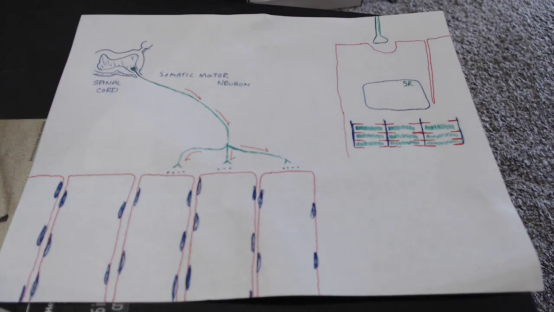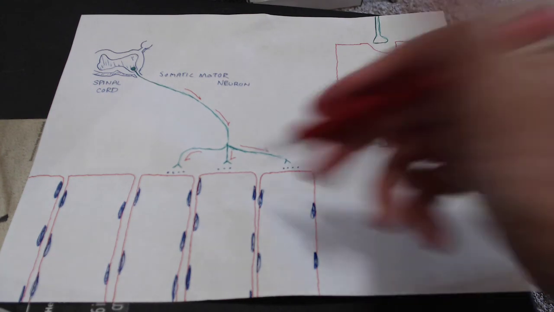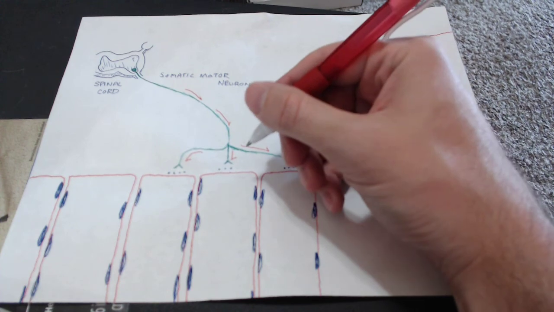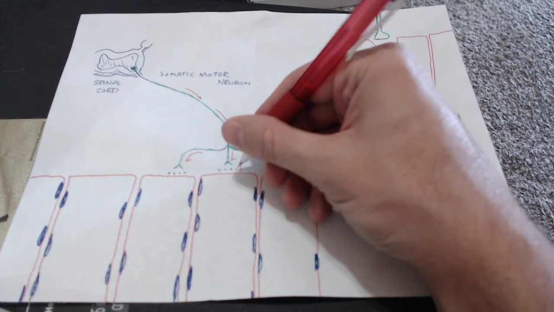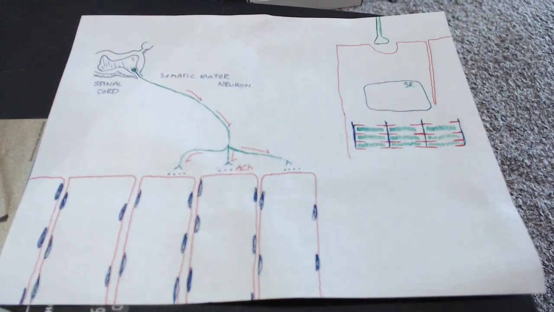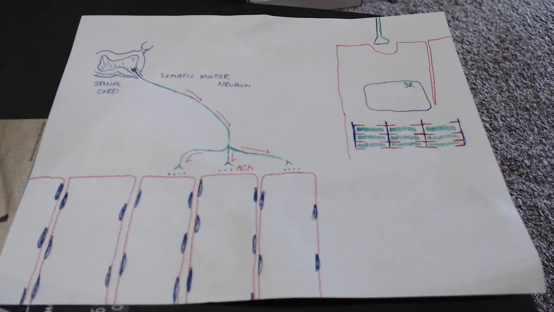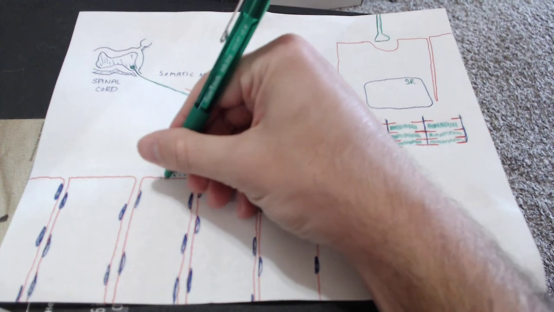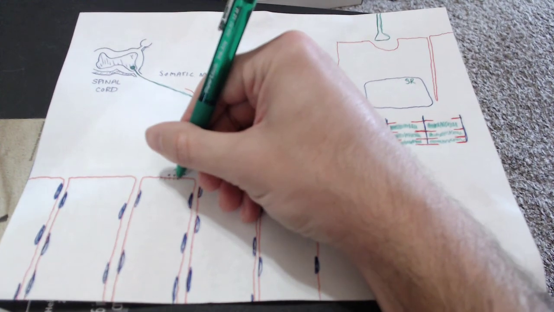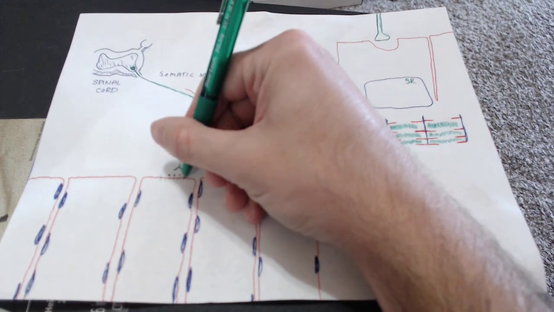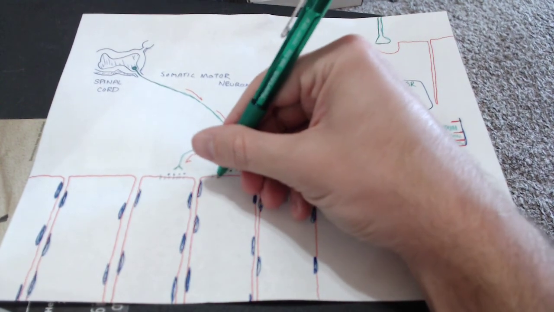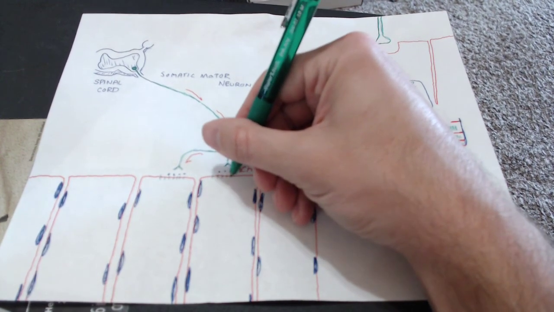And as we have seen many times before, this neurotransmitter, because this is a somatic motor neuron, is always going to be acetylcholine. And that acetylcholine is going to bind to nicotinic receptors located on the plasma membrane, or sarcolemma, of these skeletal muscle fibers.